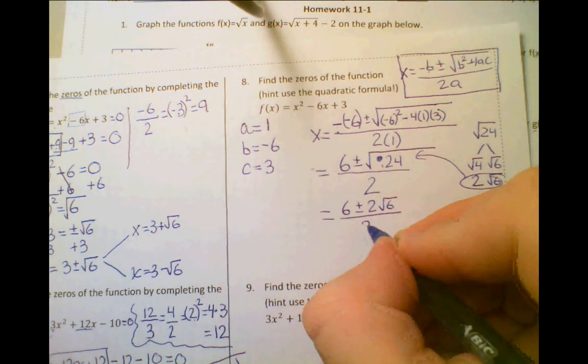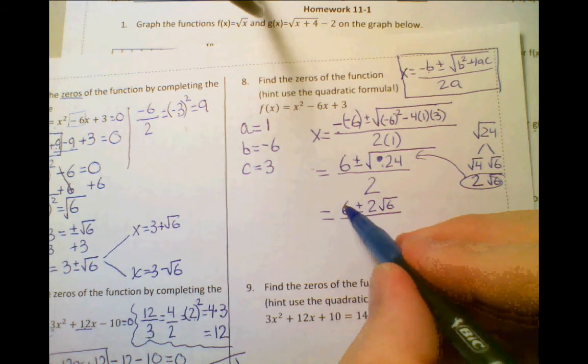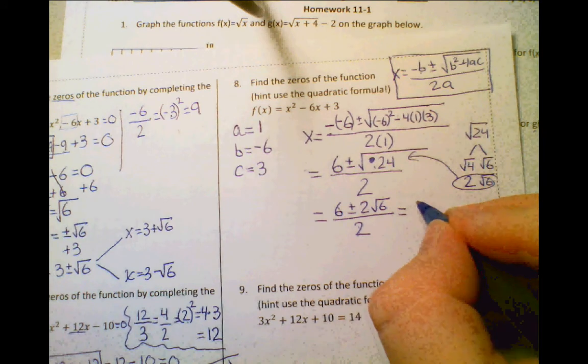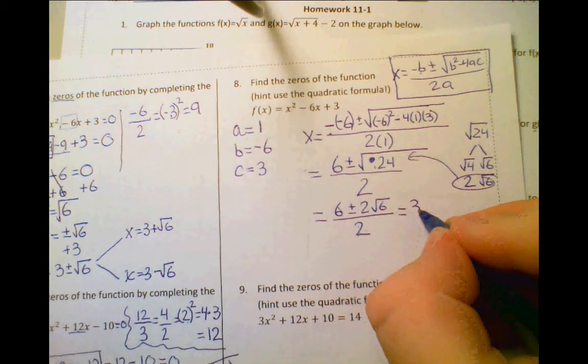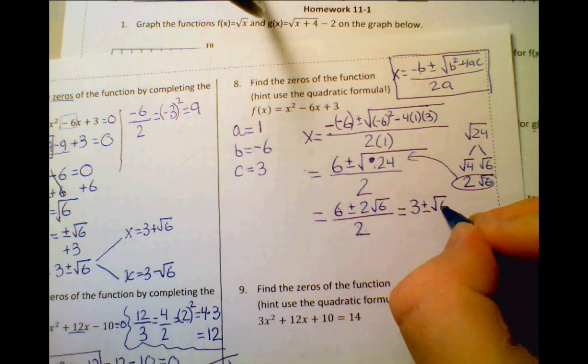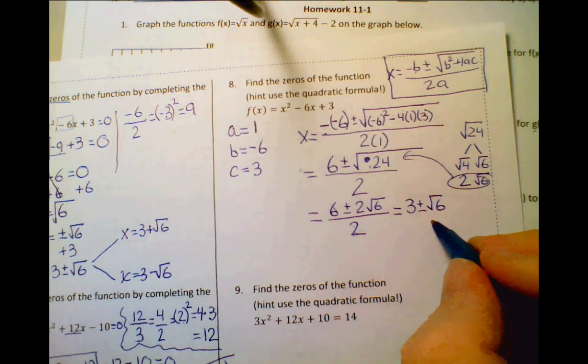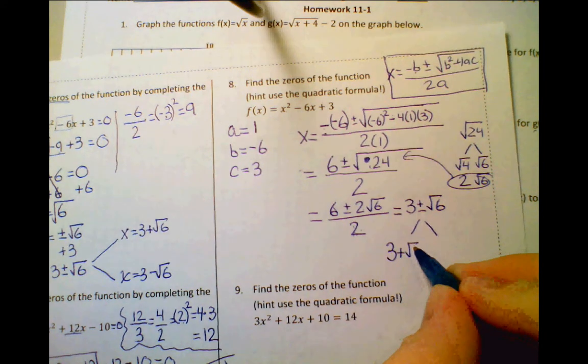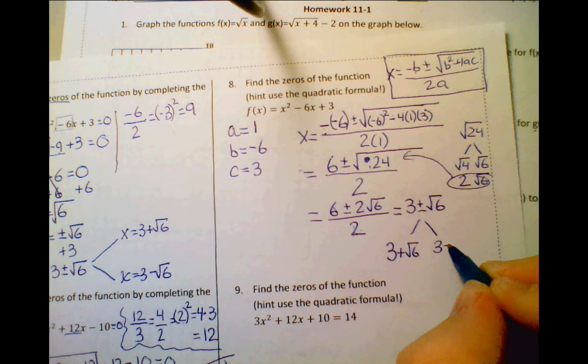All over 2. Now, because I have 6 divided by 2 and radical 2 divided by 2, we can simplify that. So 6 divided by 2 is 3. Radical 2 divided by 2 is 1. And we get plus or minus radical 6. Now, this breaks down into 2 answers: 3 plus radical 6 and 3 minus radical 6.